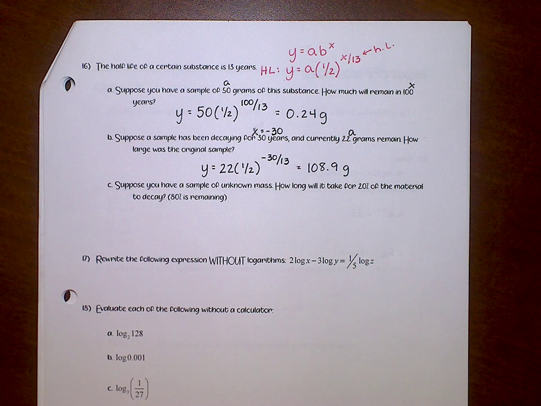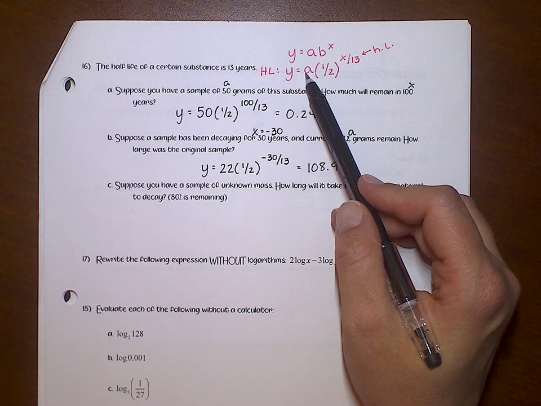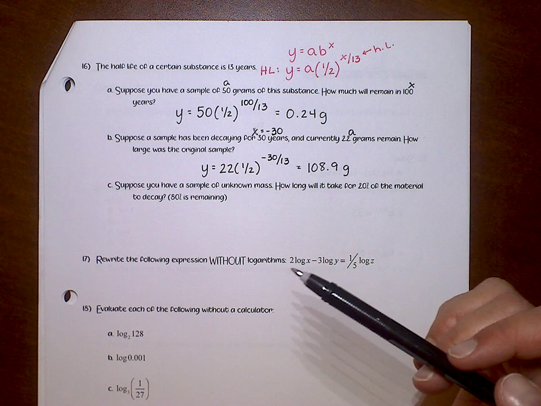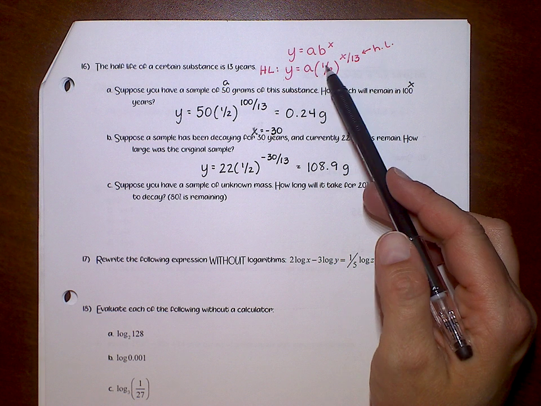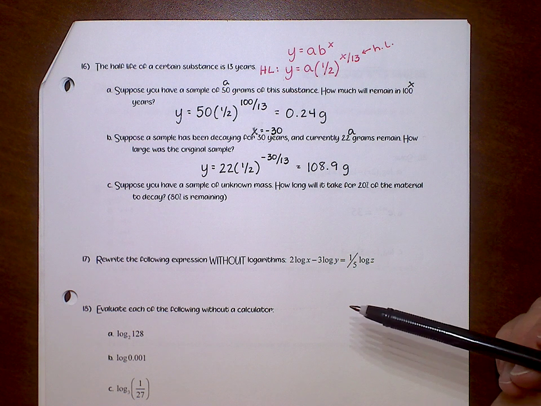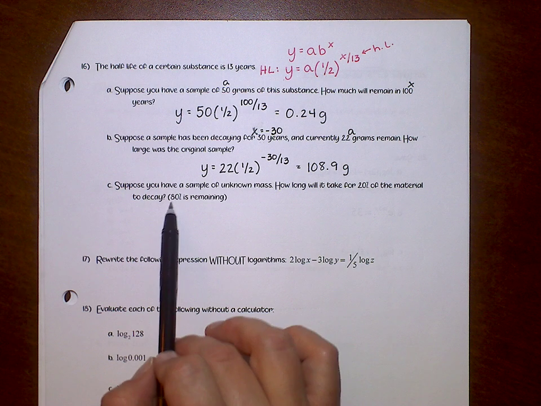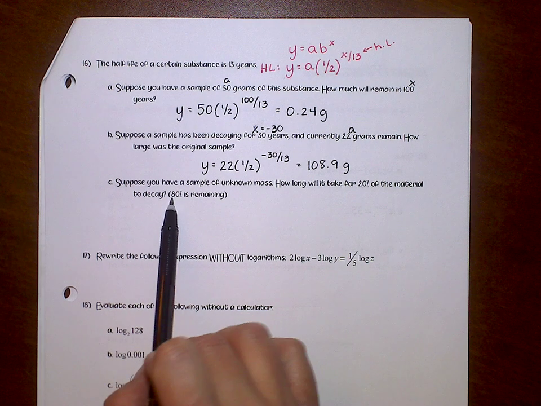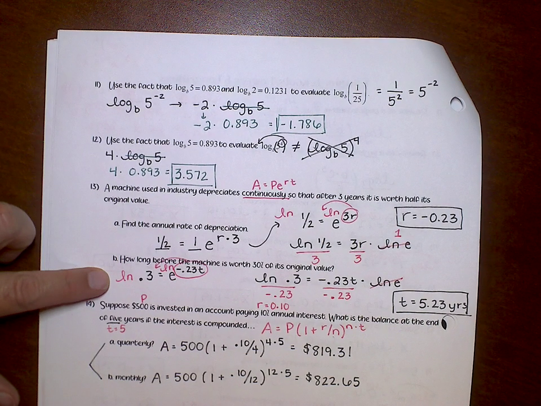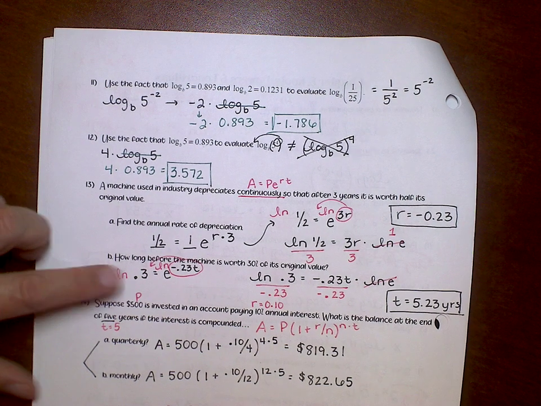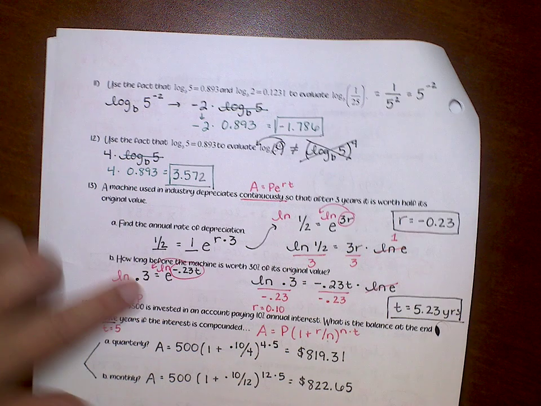Okay, we have a sample of unknown mass, so we do not know what a is, but we just want to know how long it will take, so we're trying to find x for 20% of the material to decay. Remember that if you are losing 20%, that means you want 80% remaining. I'm going to approach this one the same way I did back here, when I said if I want it to be worth 30%, I'm going to set it equal to 0.3 and really treat the initial value like a 1.